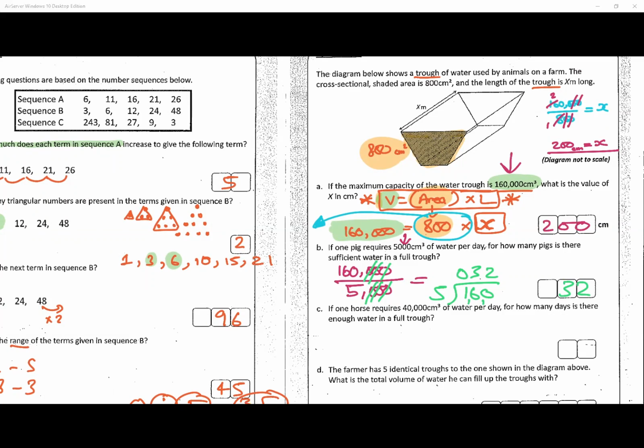Next question. If one horse requires 40,000 centimeters cubed of water per day, for how many days is there enough water in a full trough? Okay. So the same trough. So what number are we going to be using now? 160,000 divided by 40,000. Okay, lovely. I like the way you said that so quickly and confidently. Now, what do we do with the numbers now?